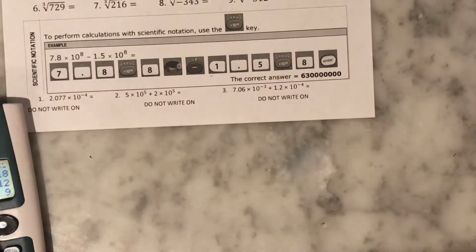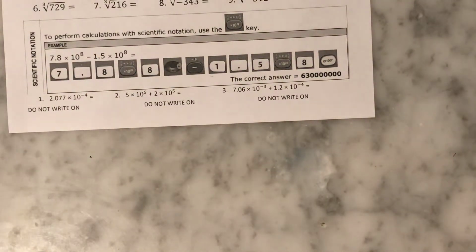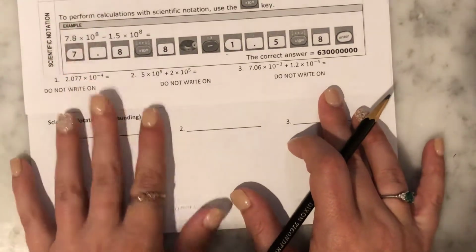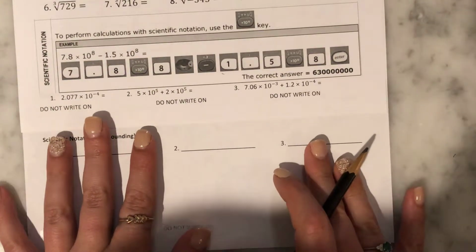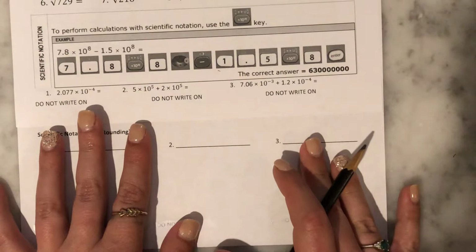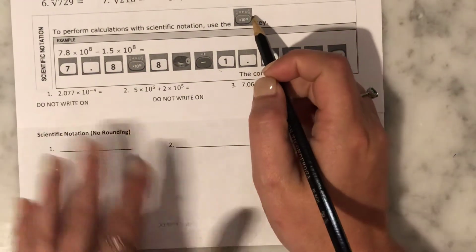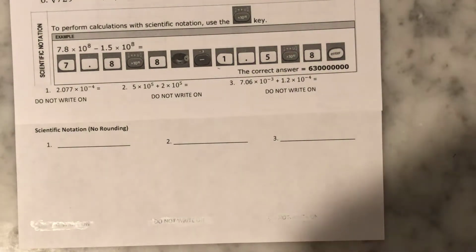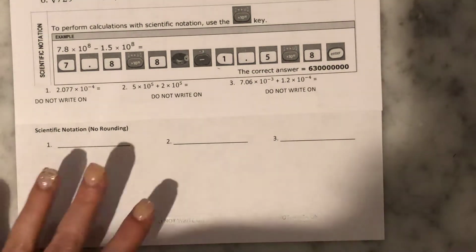And yes, scientific notation will be found in science as well. So to perform calculations with scientific notation, use the x10n button. And you'll learn a little bit more about that in science and in your 8th grade math class.